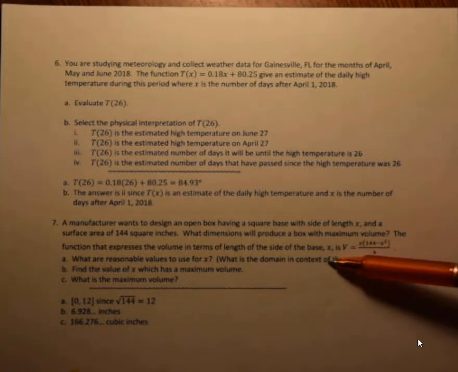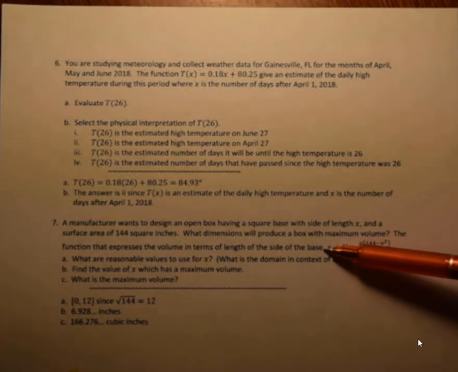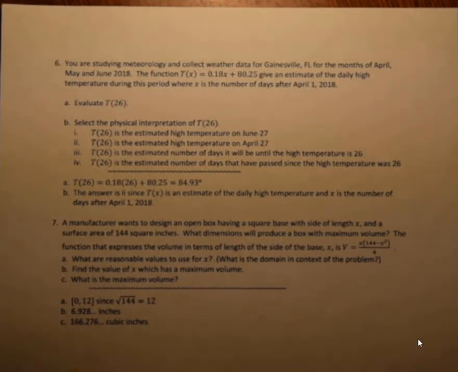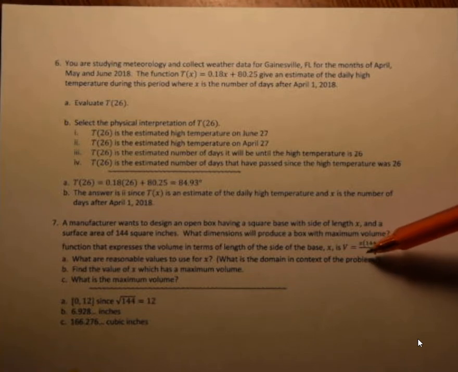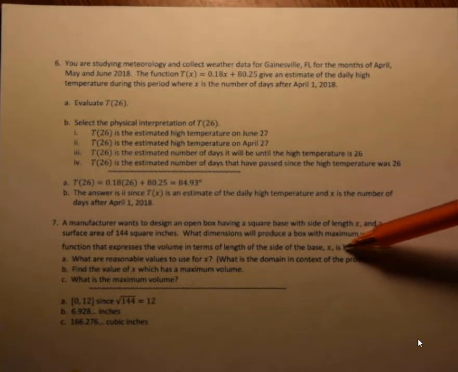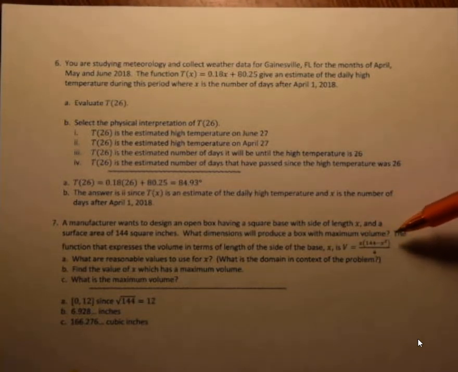Well, we know the smallest x value that we could have, or the smallest length of the side of the base, would be 0, and we can't have a negative number. We really can't have 0 because then we wouldn't have a box, but anything bigger than 0 would have a box. So I would say from 0 on up to, and then we're just kind of guessing here.